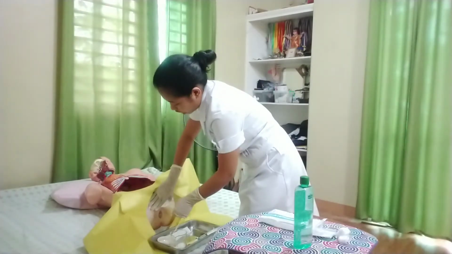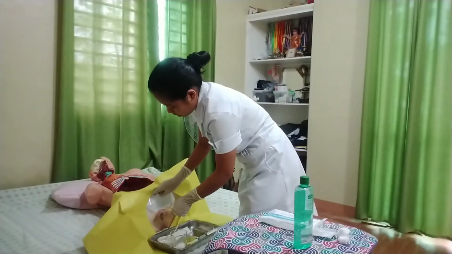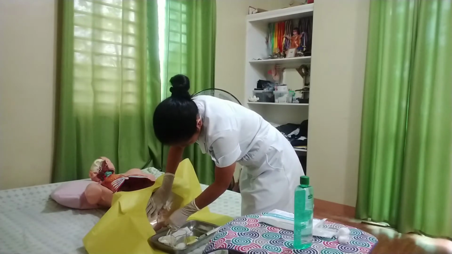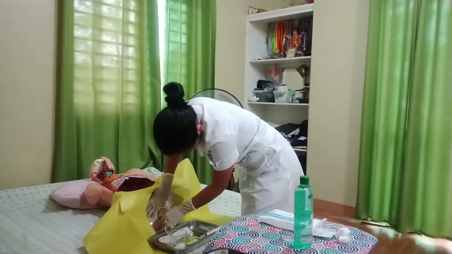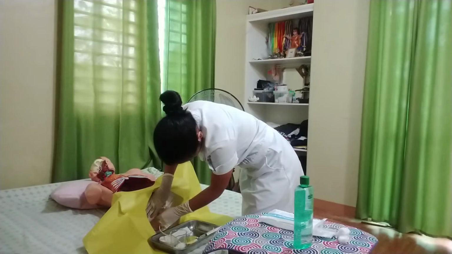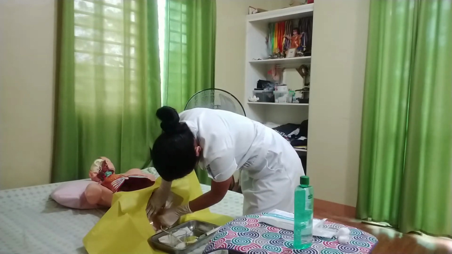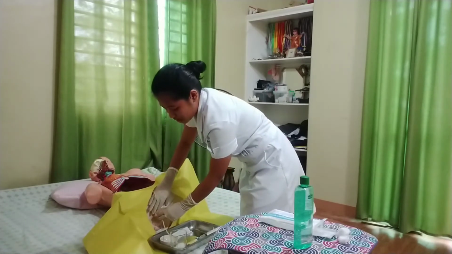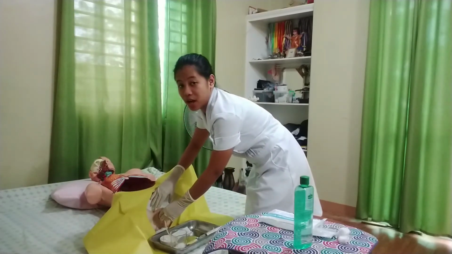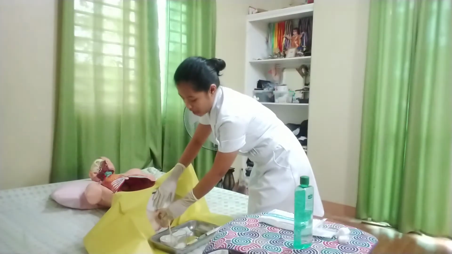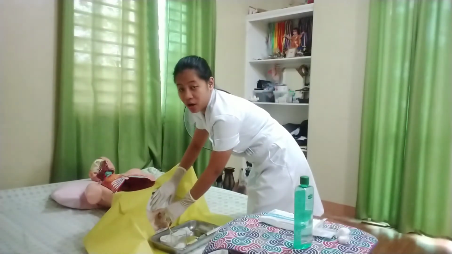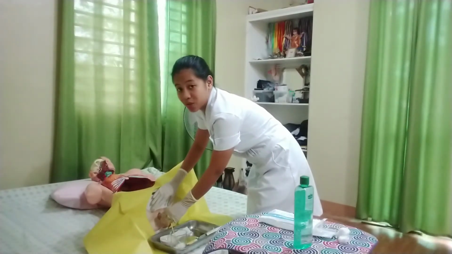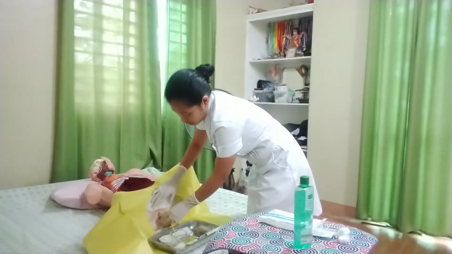So, ma'am, I want you to take a deep breath. I will now be inserting the catheter. Okay, ma'am, 1, 2, 3. So we will insert it until we can see urine flow, and if there is already urine drainage, we will advance again about 1 to 2 inches since we are using an indwelling catheter.